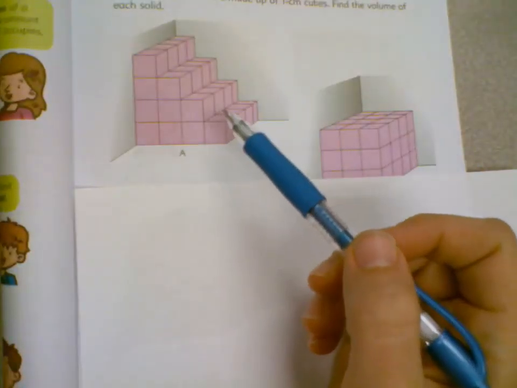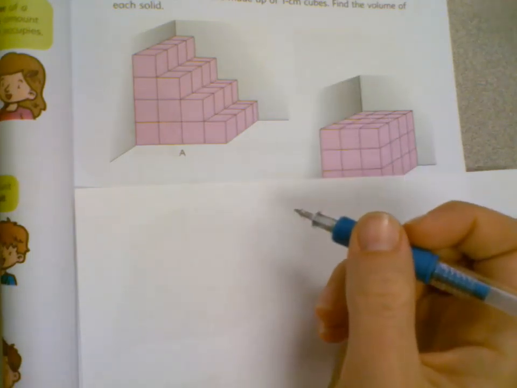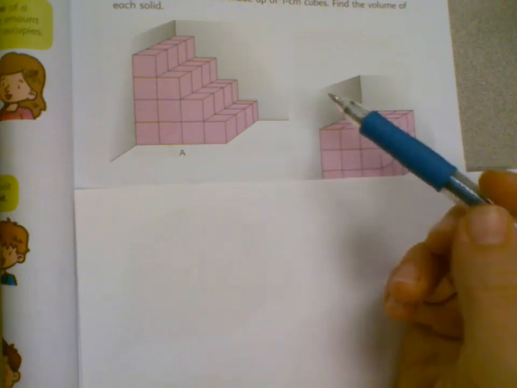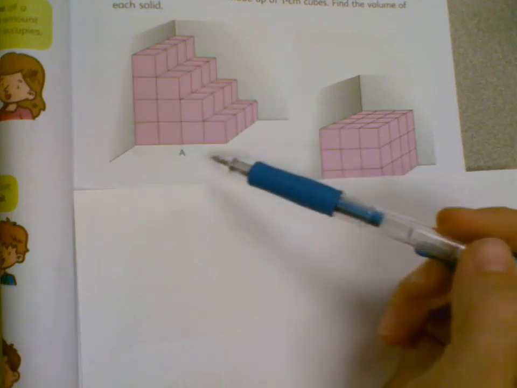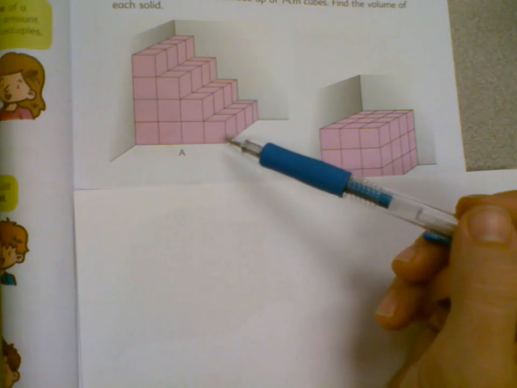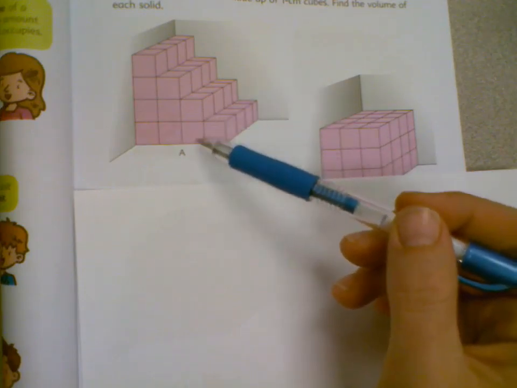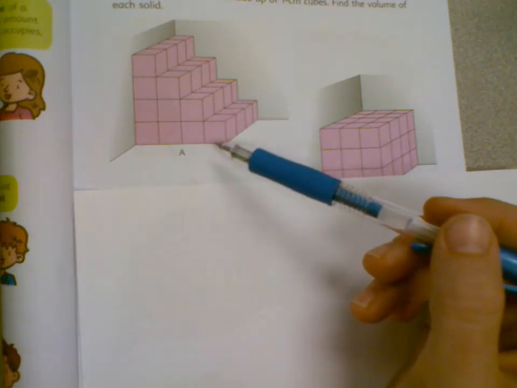Okay, so this is the first part of volume, and I know last year you learned how to find the volume of a rectangular prism with length times width times height. And you can do that as long as it's a rectangular prism. In the case of shapes that are not a full rectangular prism, we have to do something a little different. We would have to count the cubes that are there. So there are cubes that are hiding, so you have to kind of imagine each layer as it is.